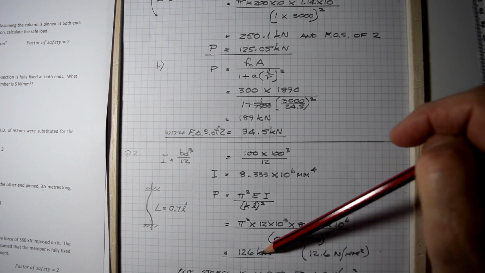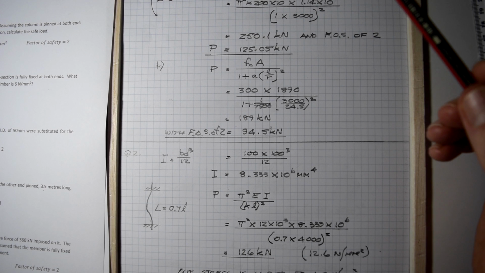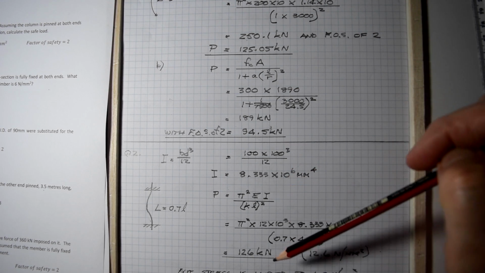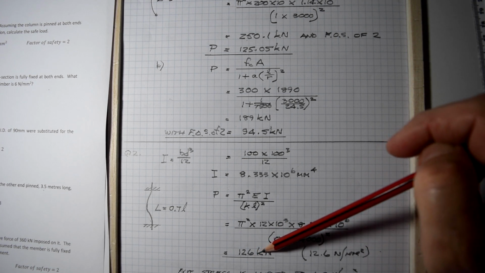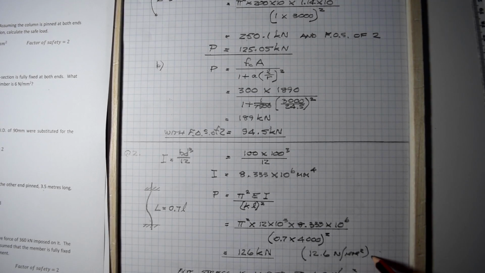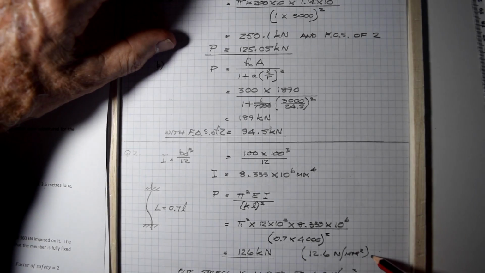Now, 126 kilonewtons would give you a stress in the material if you divided it by 10,000. If you put load over area, 126 kilonewtons divided by 10,000 square millimeters gives you a stress of 12.6 newtons per square millimeter.